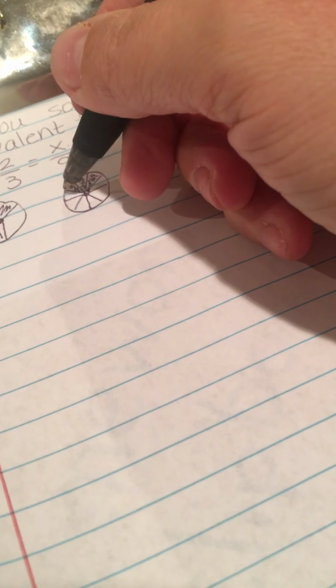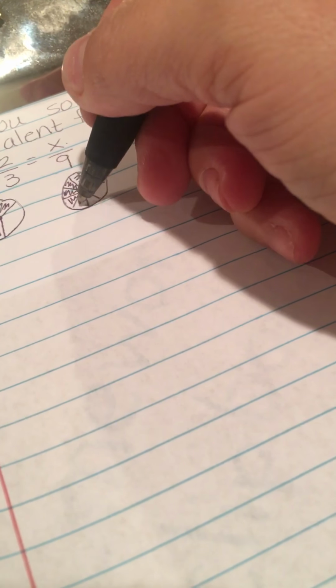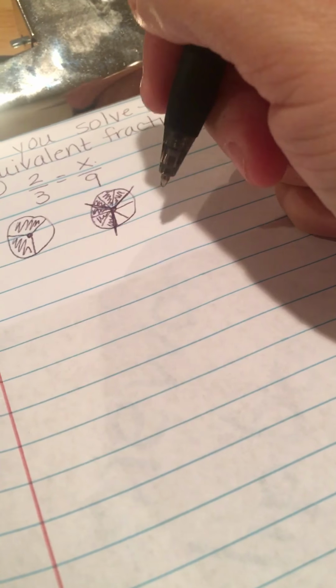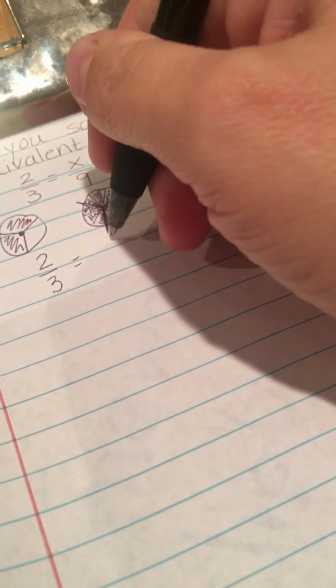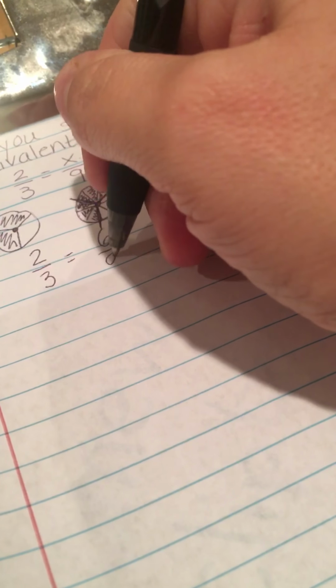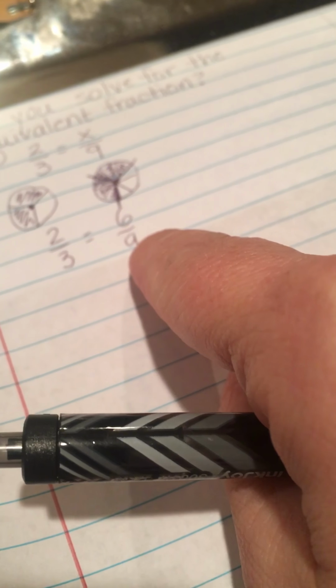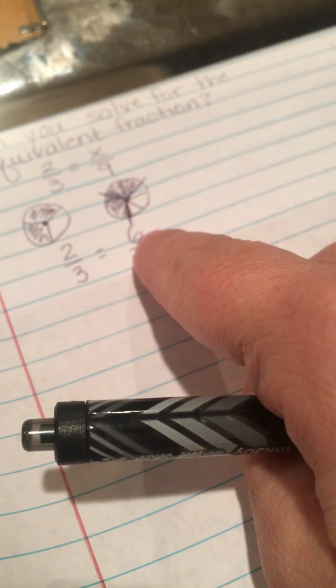Here was 1/3 that we shaded, which is 3/9. Then here's the other third that we shaded, which will be 6/9. Here was the first third. Here was the second third. So we now know that 2/3 is equal to 6/9. Now, do you see a relationship between the 3 and the 9 and the 2 and the 6?